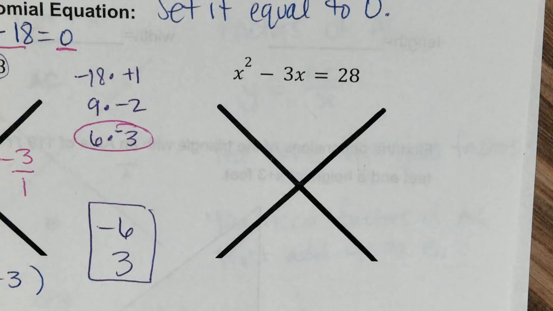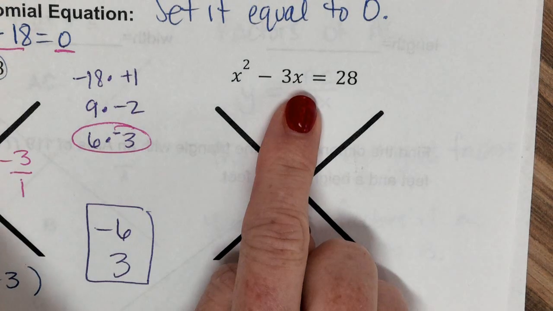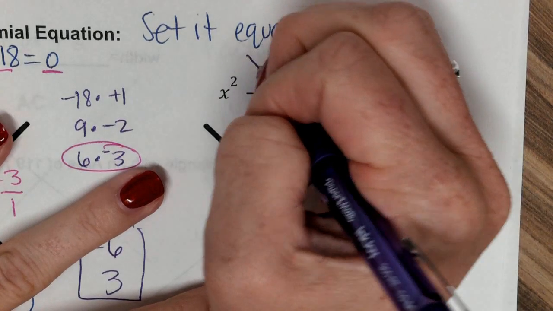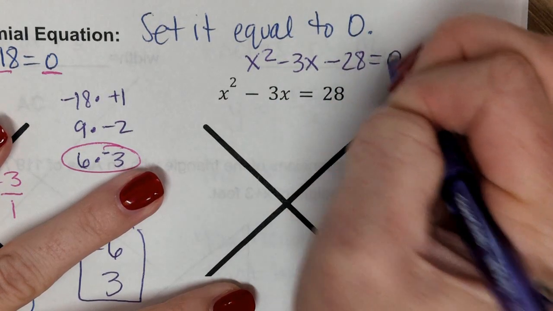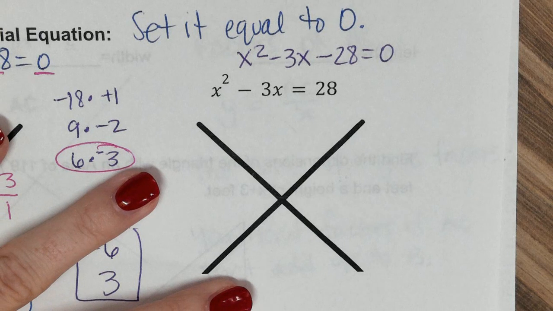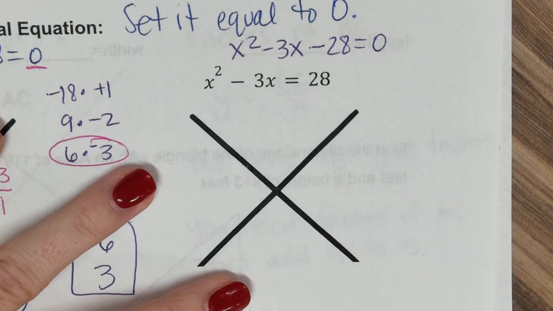This one. Quick, quick, quick. Here we go. What do I have to set it equal to? 0. All right, so I have x squared minus 3x minus 28 equals 0. We're going to do it by hand, and then we're going to do it in our calculator.